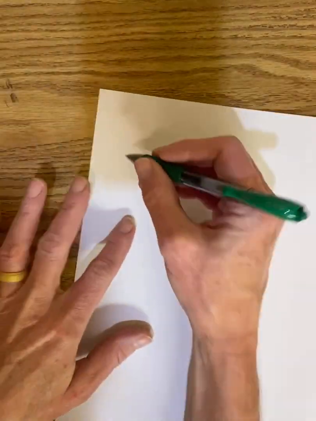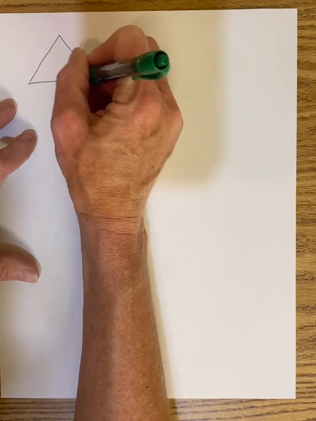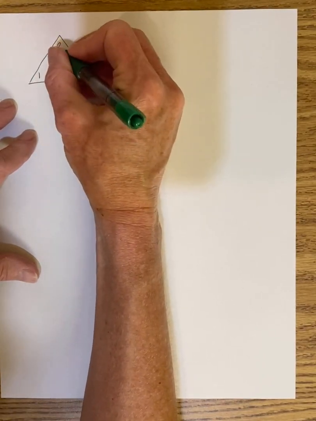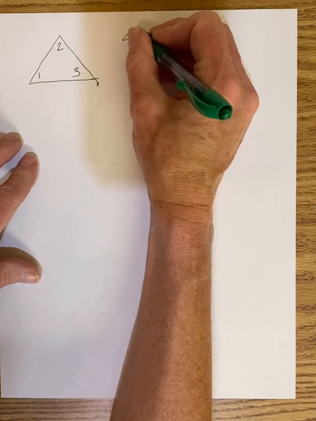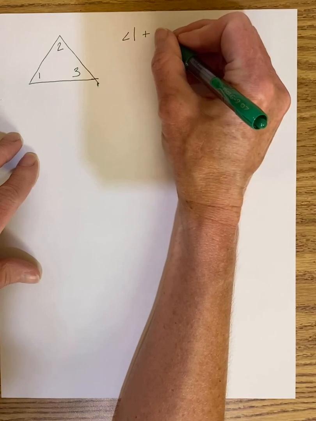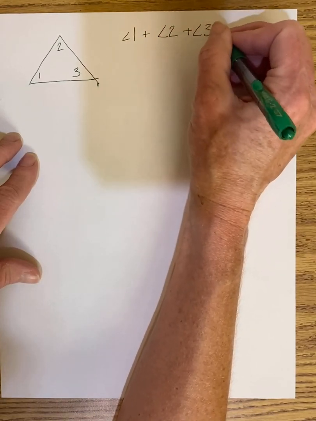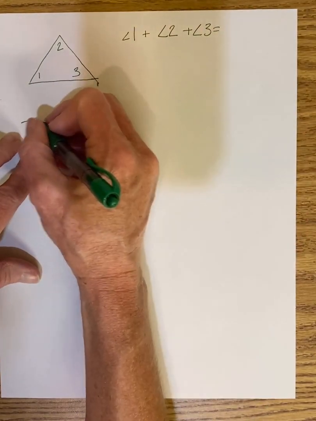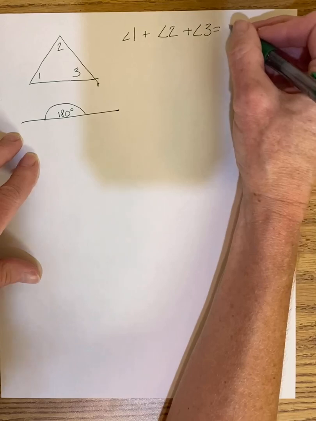And we have a triangle, and it doesn't matter what the triangle looks like or anything. So we've got a random triangle here, right? Angle 1, angle 2, angle 3. Well, the measure of angle 1 plus the measure of angle 2 plus the measure of angle 3 is always going to equal a straight line, which, as we know, is 180 degrees.